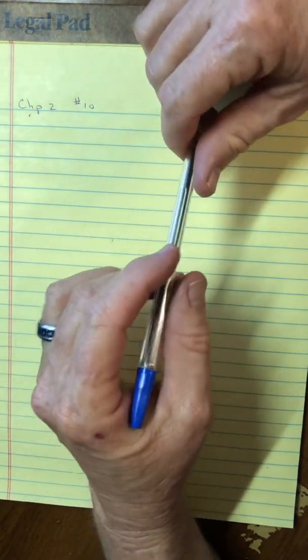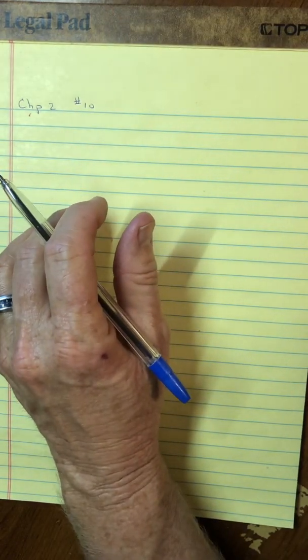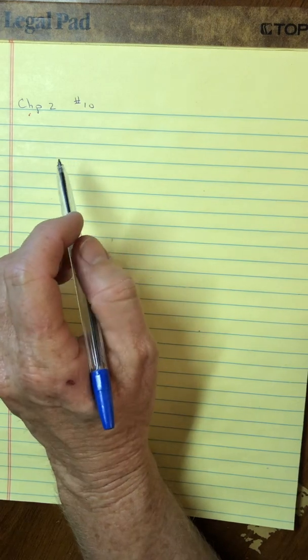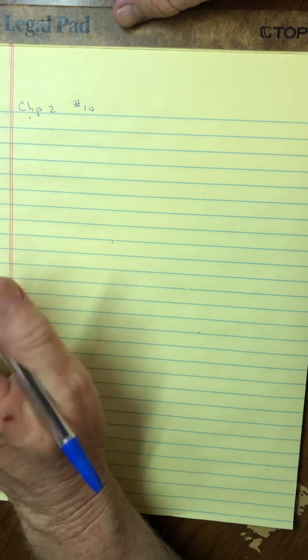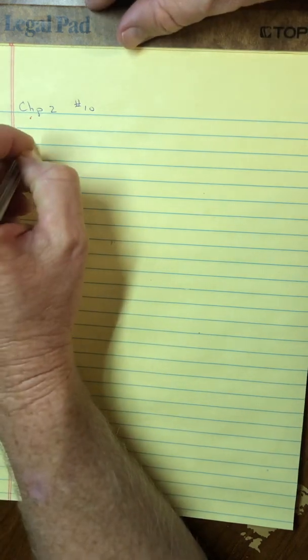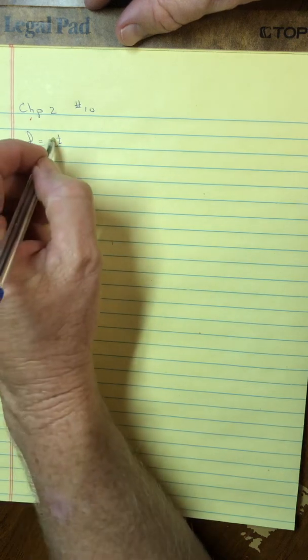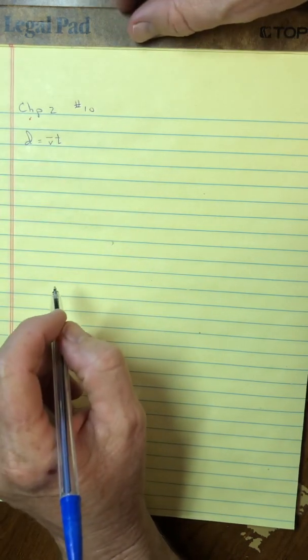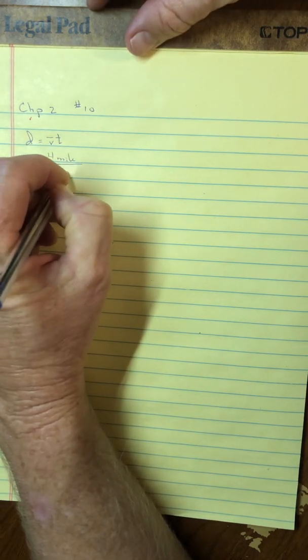Anyways, the question comes from Chapter 2, number 10, and it reads like the following. It says, starting at 9 a.m., you hike for 3 hours with an average speed of 4 miles per hour. Let me just stop right there. We know distance is velocity times time, and of course it's average velocity, and that's the big point. They say your average speed is 4, so this would be 4 miles per hour.